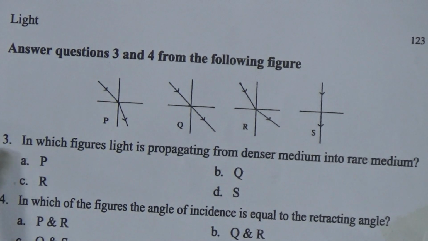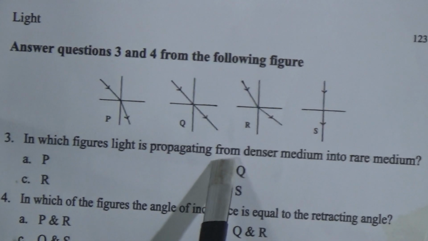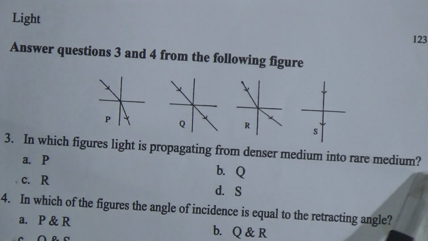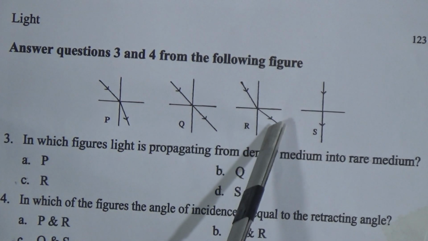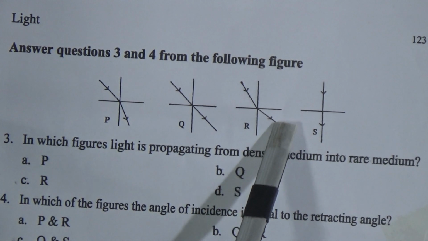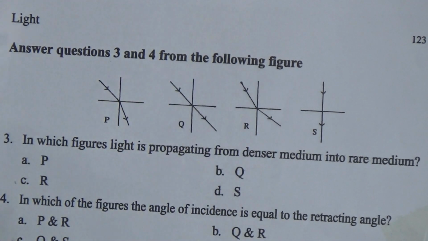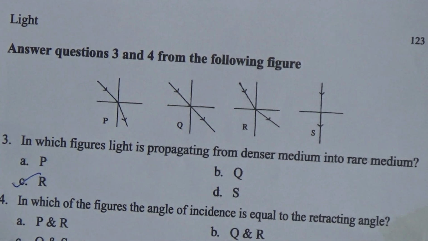Now come to the question. In which figure is light propagating from the denser medium into the rarer medium? I have told you it is R. From the denser medium it comes to the rarer medium, that's why the angle of refraction is greater than the angle of incidence, so the answer will be R. So come to the next and last one.